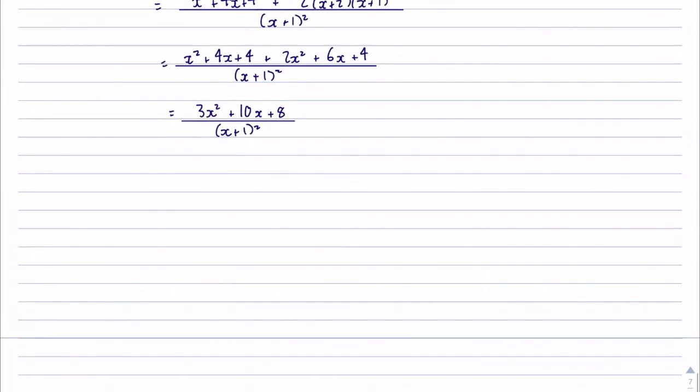Nope, now I've got to factorise that. So 3 times 8 equals 24. 2 things that multiply to give 24 and add to give positive 10. 4 times 6.